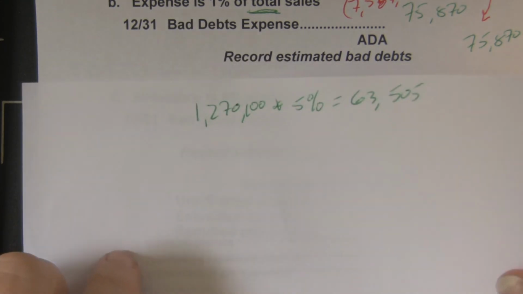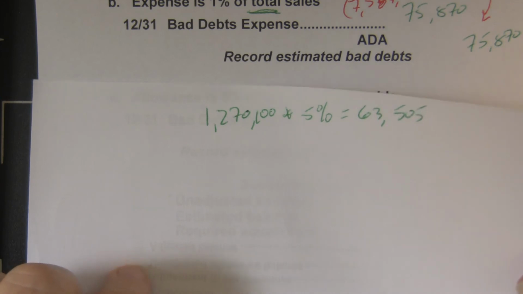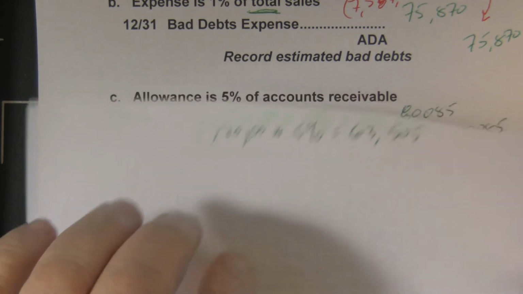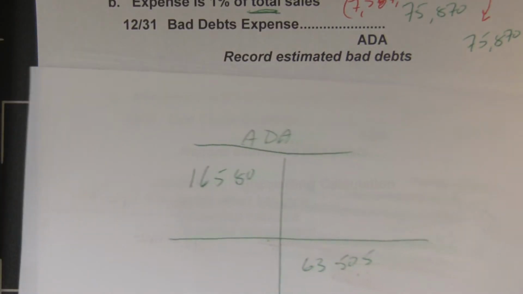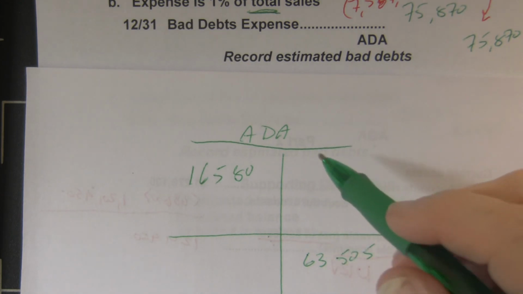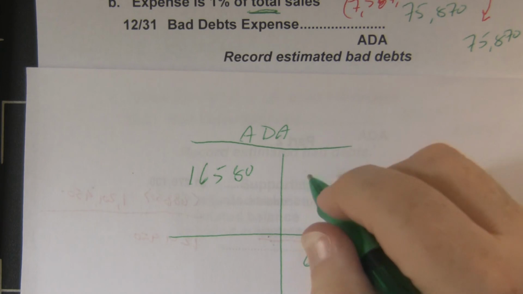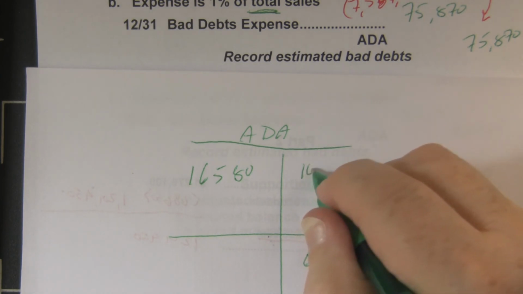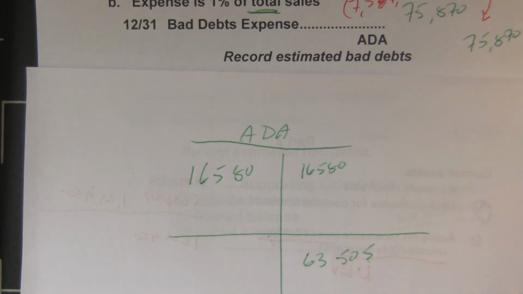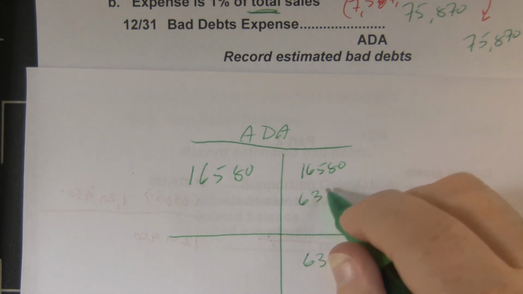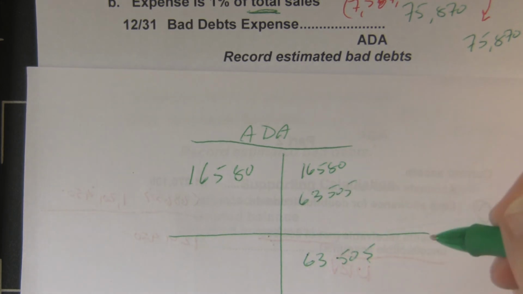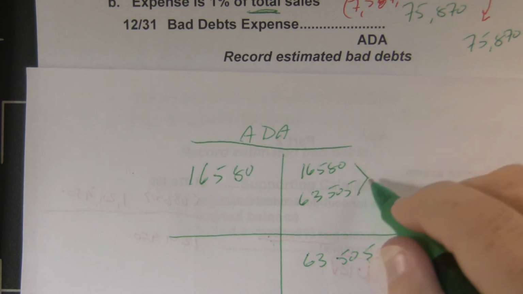That's the 5% of the accounts receivable. So how much do we need to get here? Well, we need 16,580 just to get back to zero. Then we need 63,505 to get us where we are.